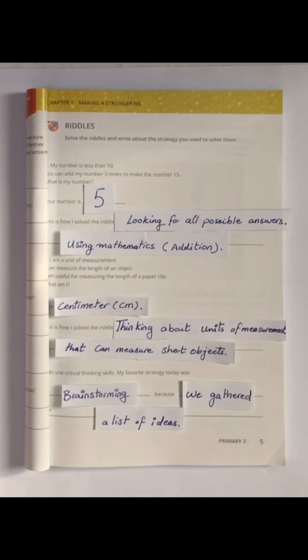Number 1, we here are talking about a number that's less than 10. And when we add this number 3 times, it gives the number 15. We said that this number is 5. How did we solve this riddle? We looked for all the possible answers and we used math by adding numbers to see which number, when we add it 3 times, gives the right answer.